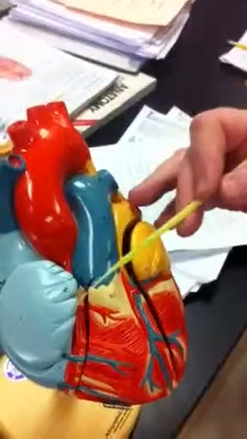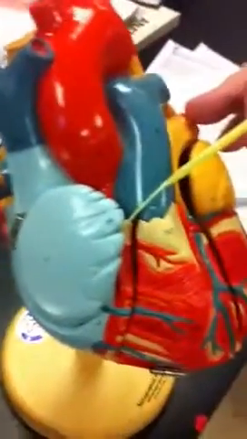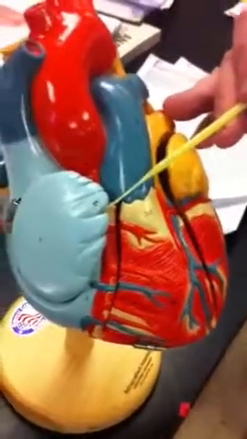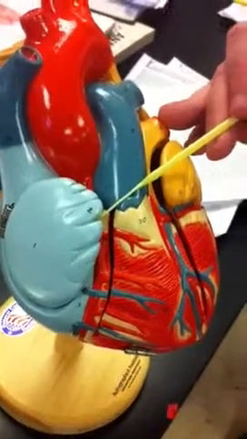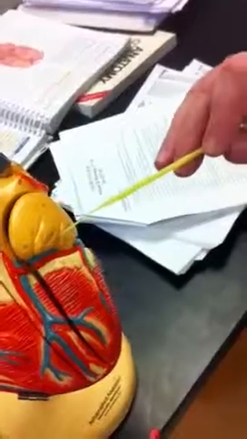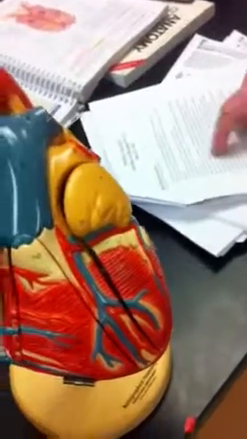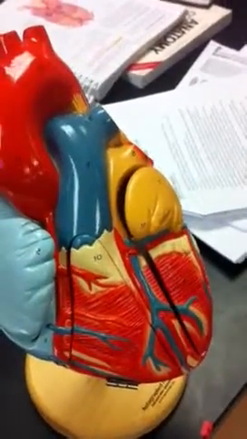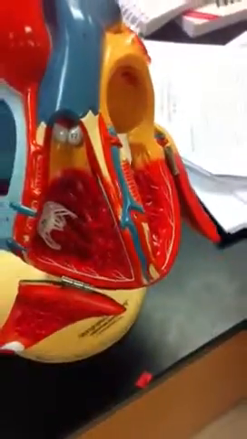if I point to this wrinkled stuff here on the right atrium, I say, what structure is this? It's the auricle. Same thing over here, that's the left atrial auricle. Okay, so moving down here, the interventricular septum is this whole middle section here. It divides the ventricles.